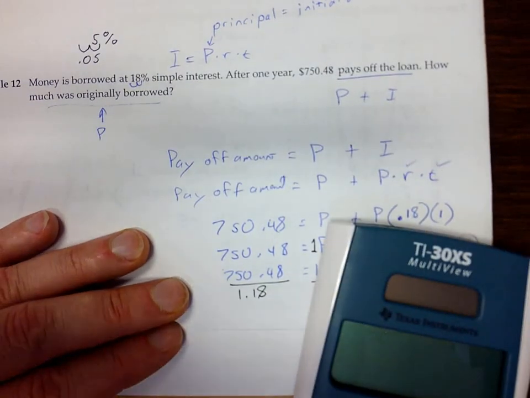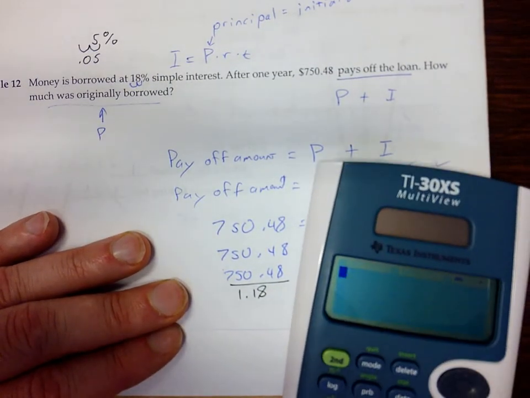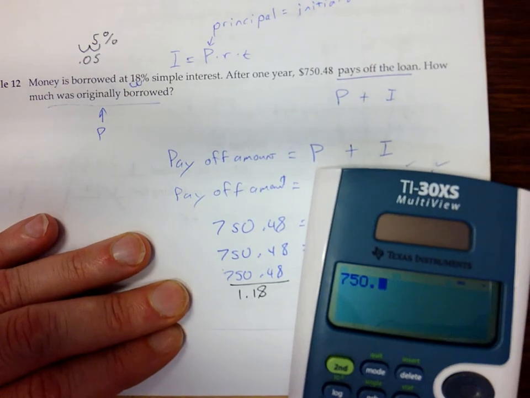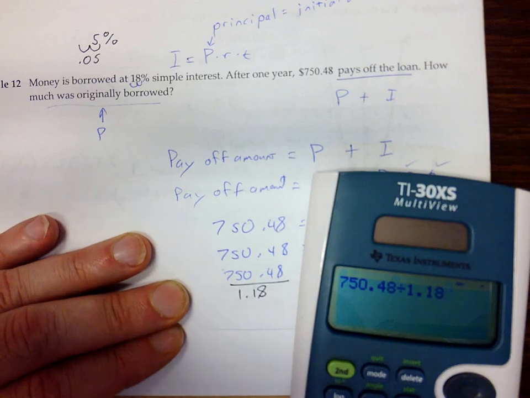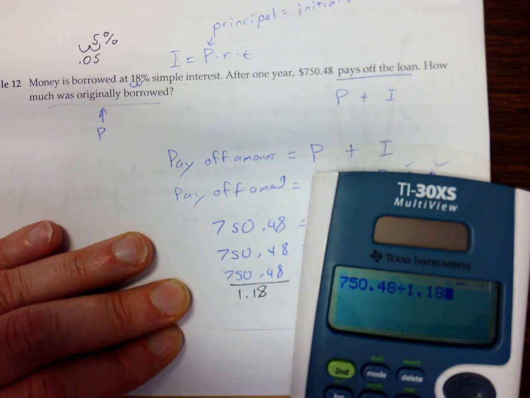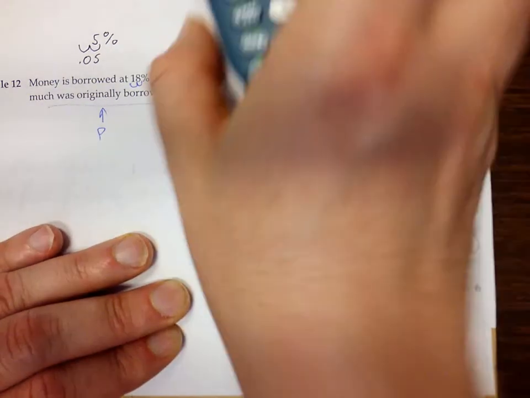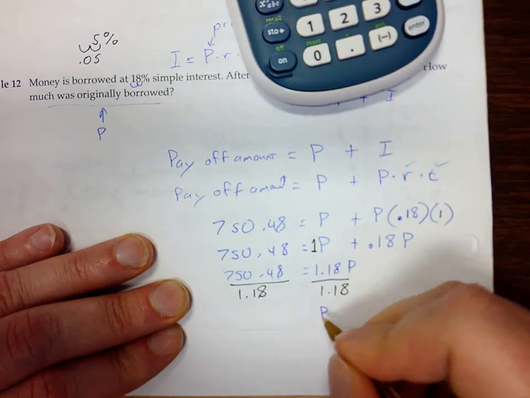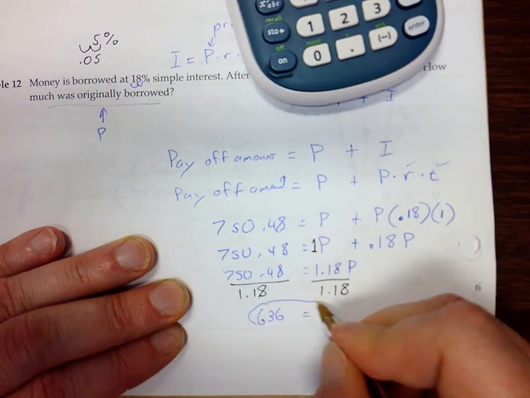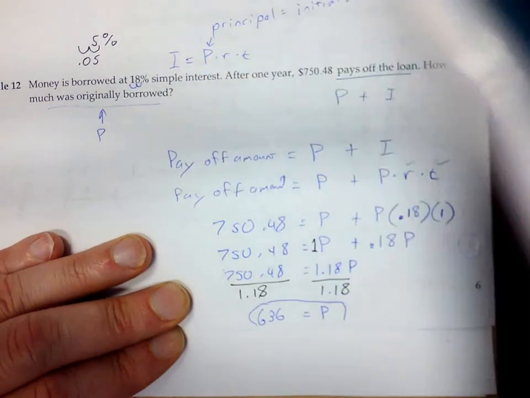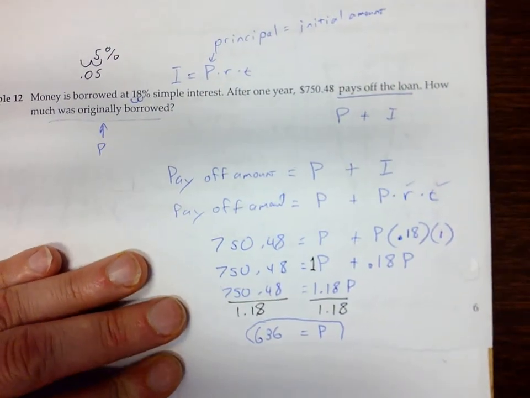Bust out the handy-dandy calculator, because there's no way I'm doing that by hand. And nobody got time for that. Okay, 750.48 divided by 1.18, I get 636. Well, that's a nice round number. So the question as to how much was originally borrowed, we have a solution, $636.